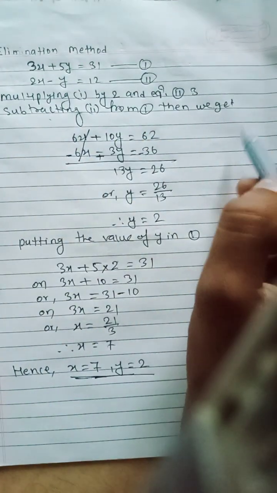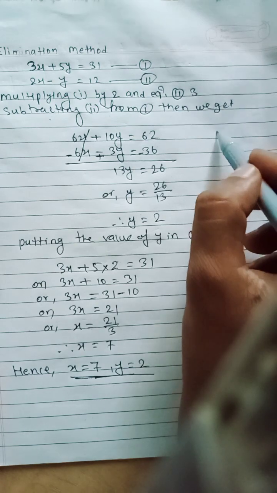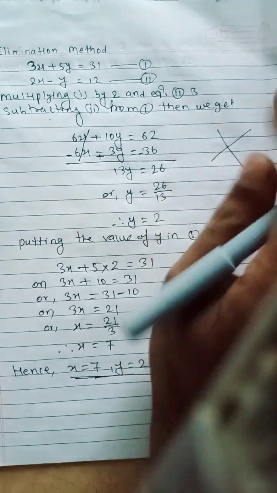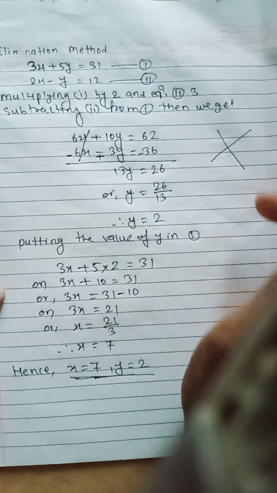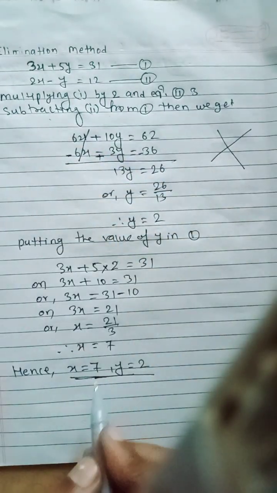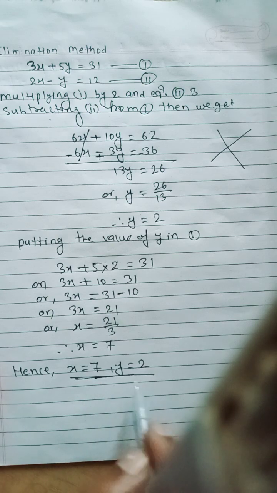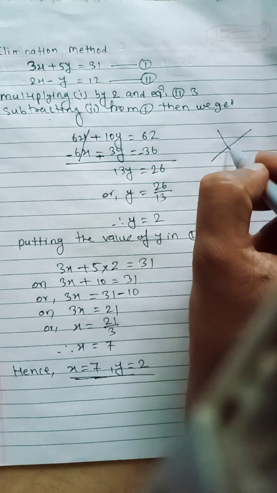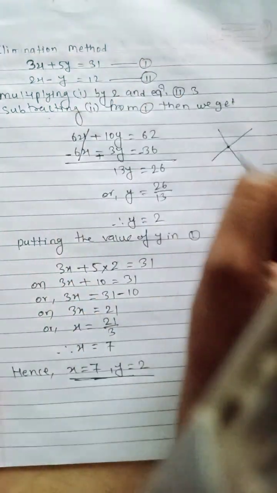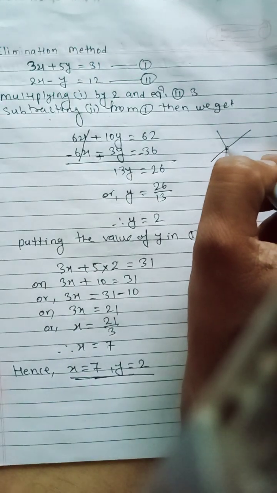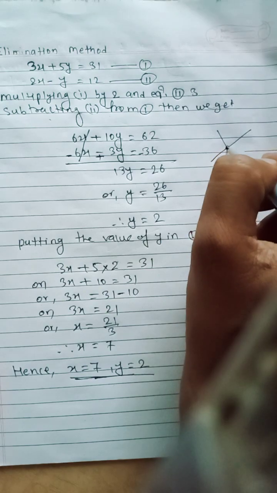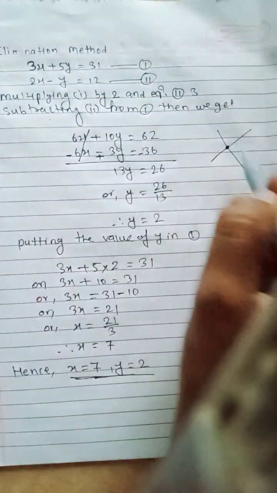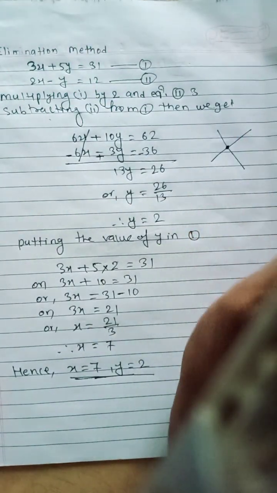If we show them on a graph copy, they form straight lines, and the solution x equals 7 and y equals 2 is their intersecting point. If we draw them, the two given straight lines meet each other.